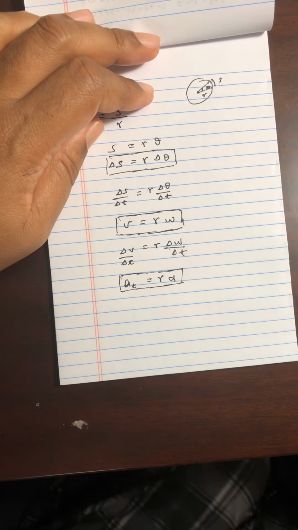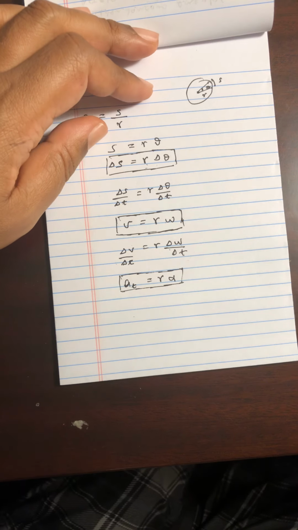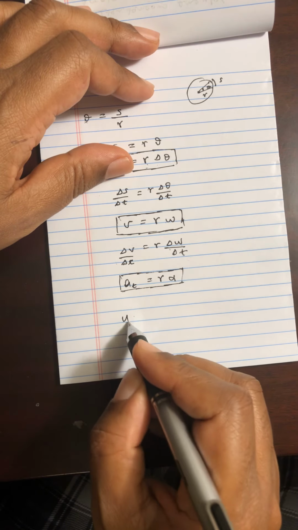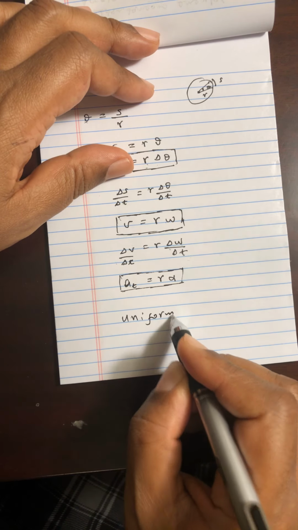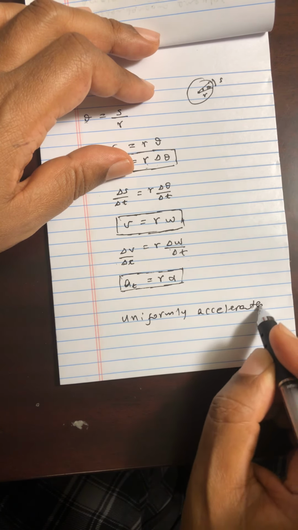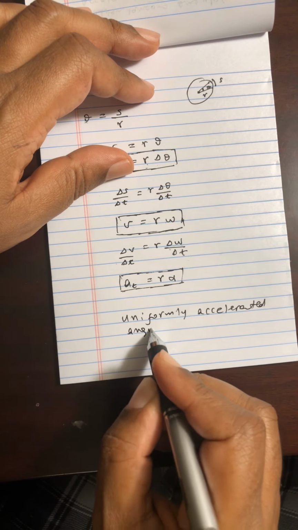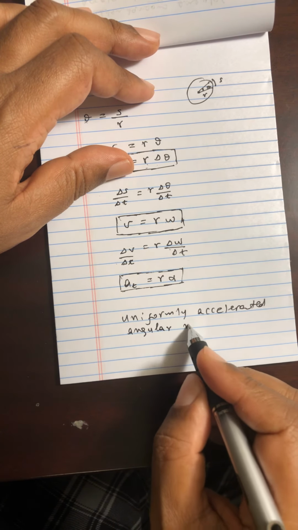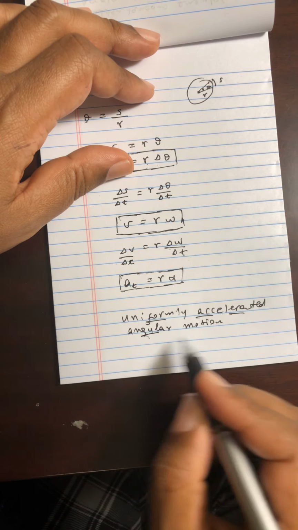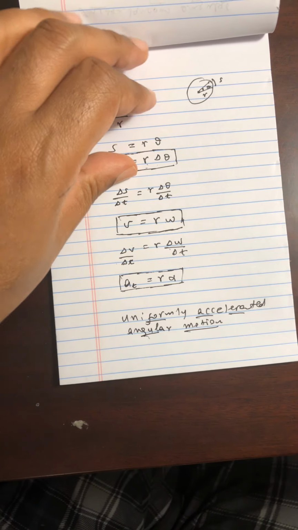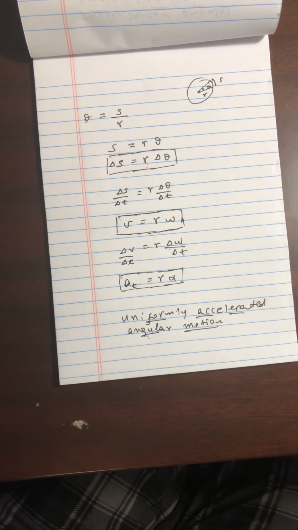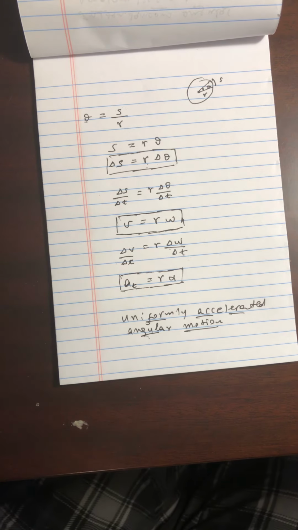Now we're going to specialize to a special kind of motion as we did before, and that is uniformly accelerated angular motion, that is motion in a circular path, okay? So what does this mean? This is motion with constant angular acceleration, or motion where the angular velocity is increasing at a constant rate.